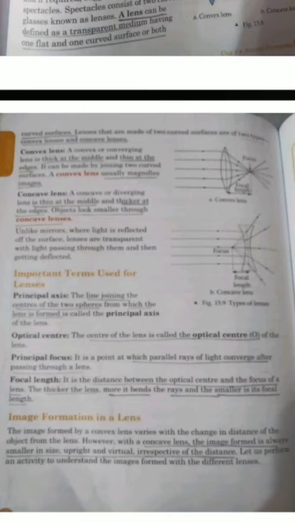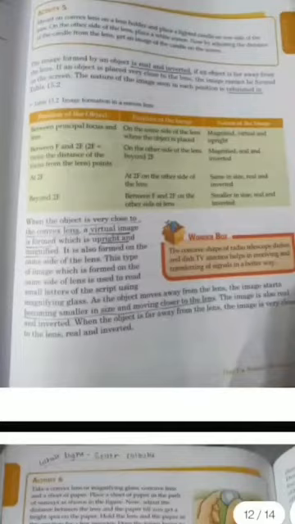Principal axis is the line joining the two centers of curvature, because here two curved surfaces are there, so we have two centers of curvature. The line joining the two centers of curvature is called the principal axis. Here we don't have the concept of the pole; optic center is taken as the center of the lens. Principal focus is where light rays converge after passing through the lens. Focal length is the distance between the optic center and the focus. Now, image formed by a lens is a topic that we will deal with in higher classes.